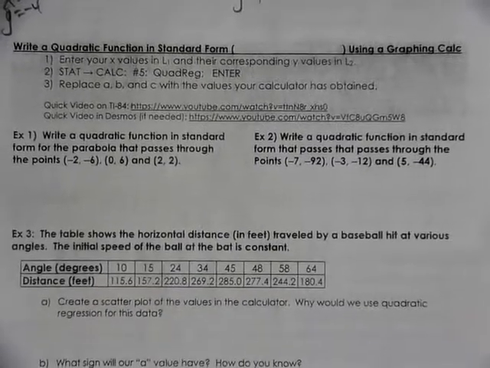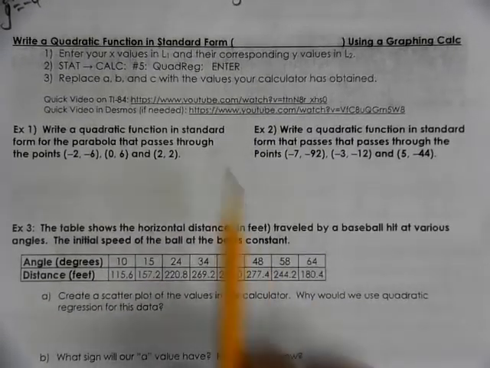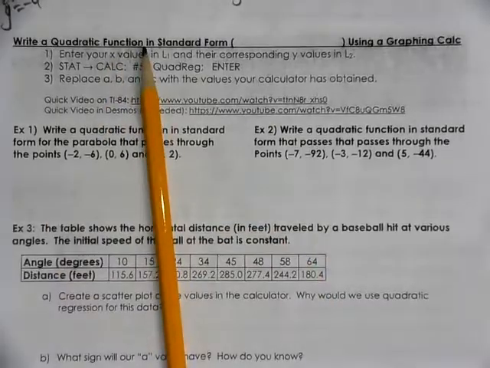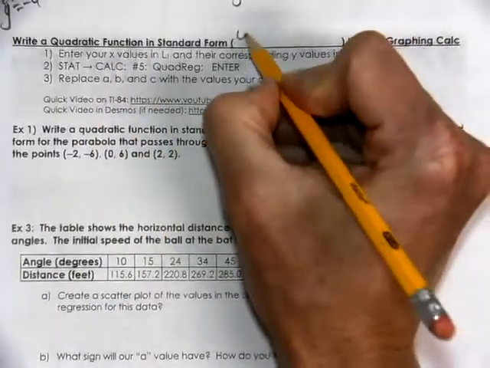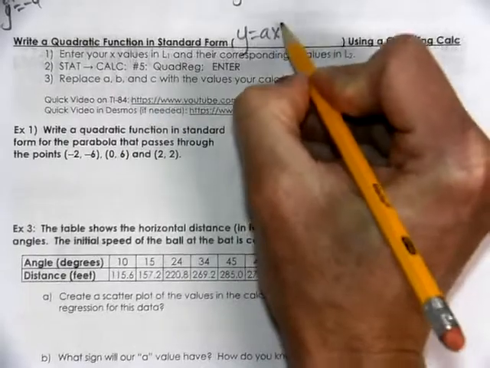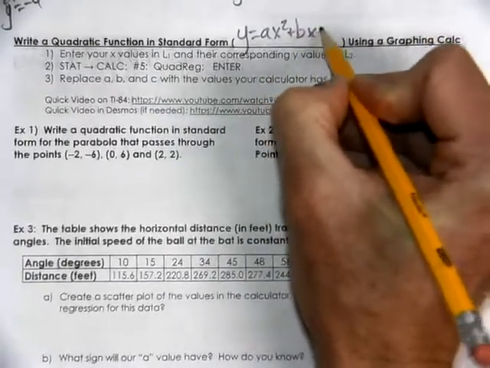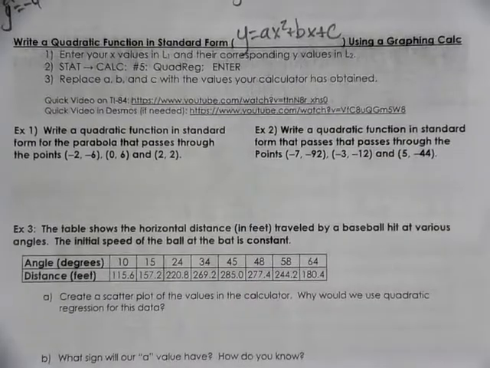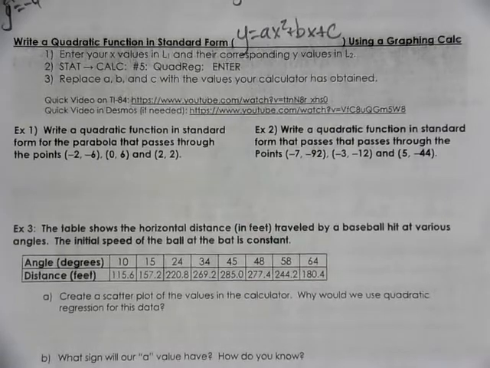What I want to spend some time at the moment is discussing what we have up here in the quadratic form in standard equation. Standard equation, remember, is y equals a, x squared plus bx plus c.